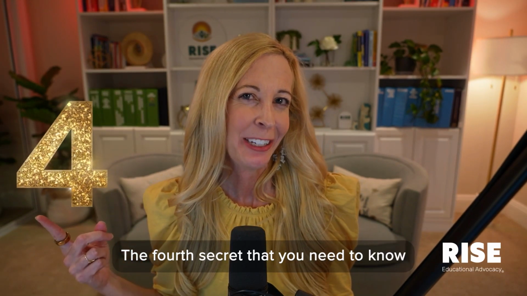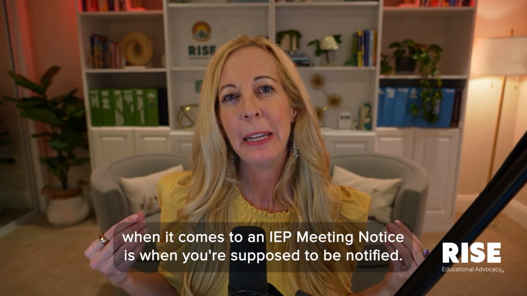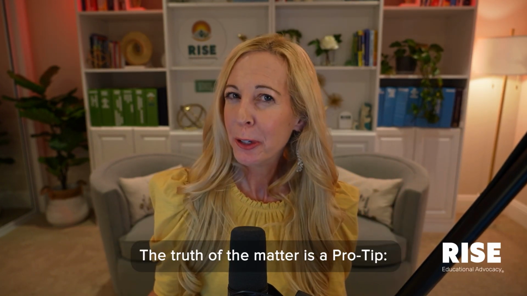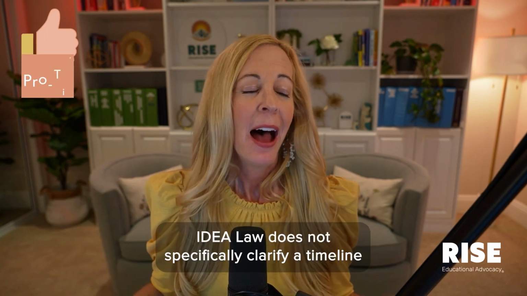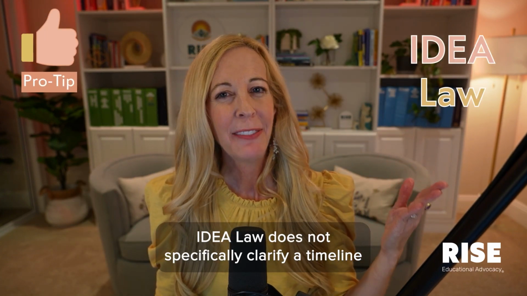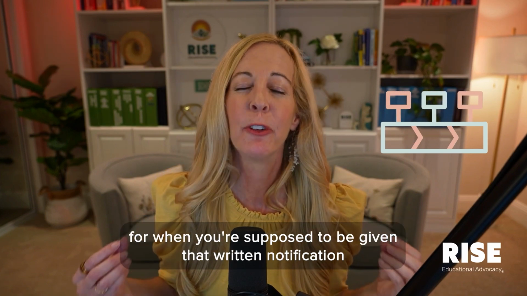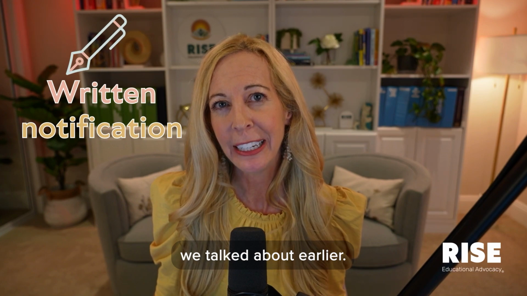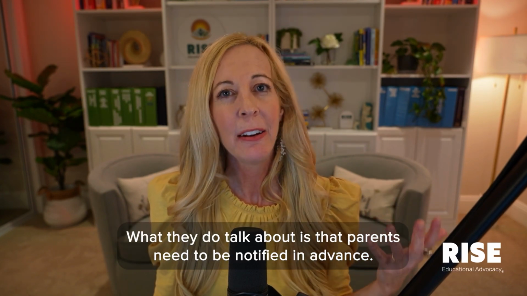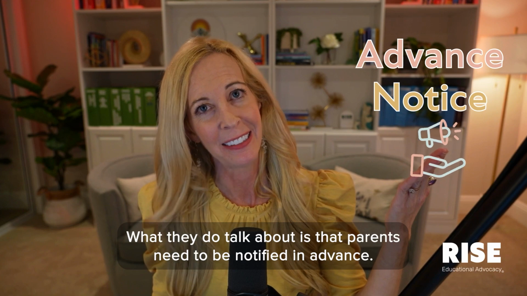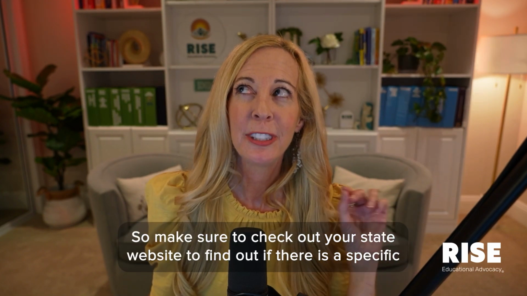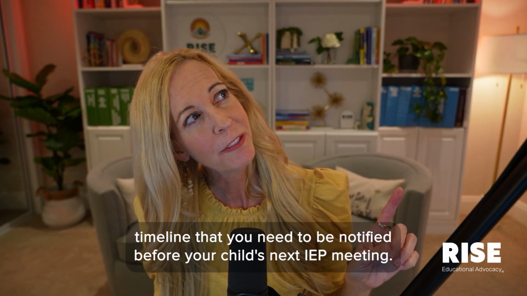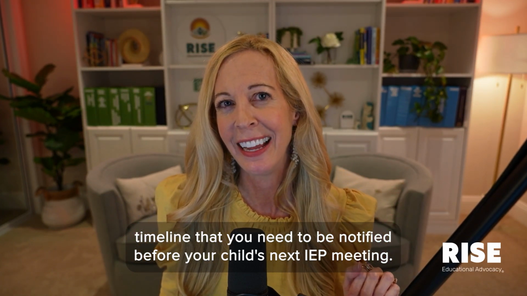The fourth secret that you need to know when it comes to an IEP meeting notice is when you're supposed to be notified. The truth of the matter is, pro tip, IDEA law does not specifically clarify a timeline for when you're supposed to be given that written notification we talked about earlier. What they do talk about is that parents need to be notified in advance. So make sure to check your state website to find out if there is a specific timeline for when you need to be notified before your child's next IEP meeting.